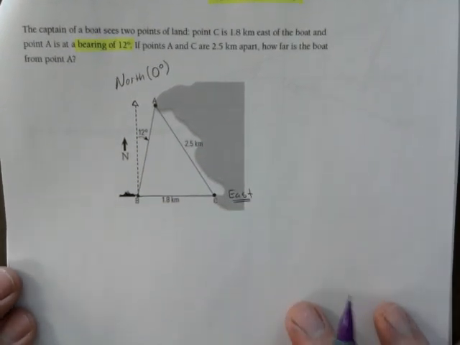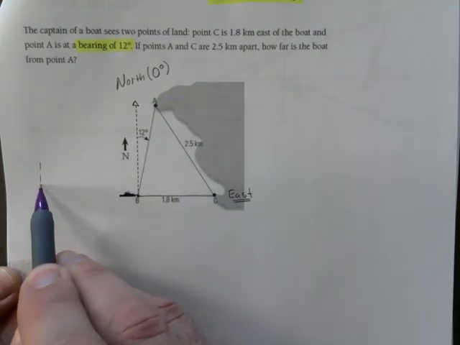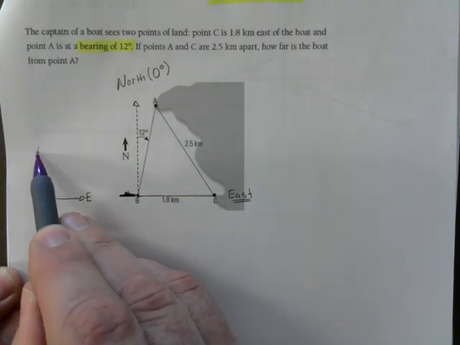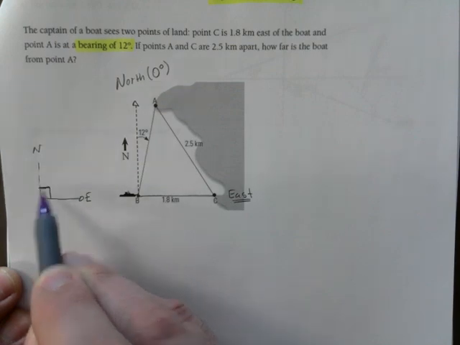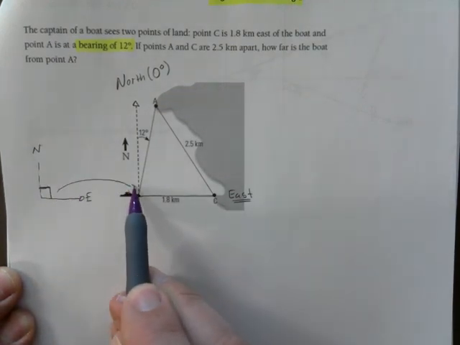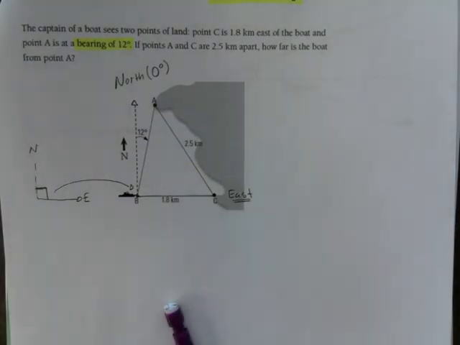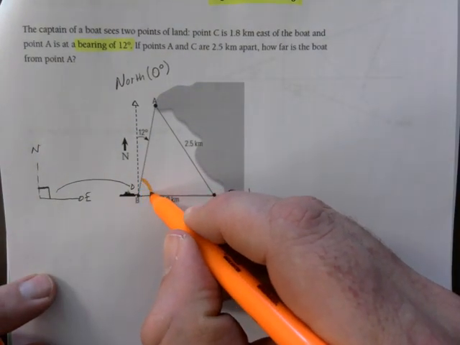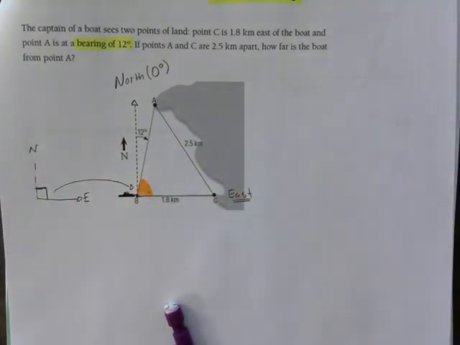And what you should notice right there, you have the east and the north line. Watch this. If this is east and this is north, you have a 90-degree angle right there formed. Okay, that's what's happening at that corner right there. So to find this little sliver in here, the orange, you got to subtract 12 degrees, obviously, right?